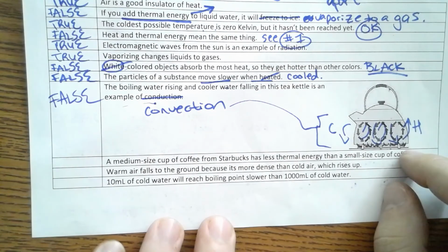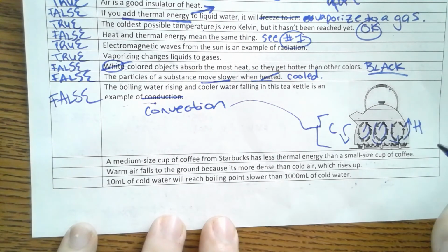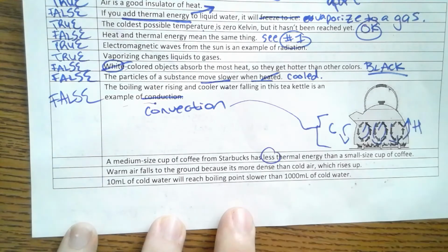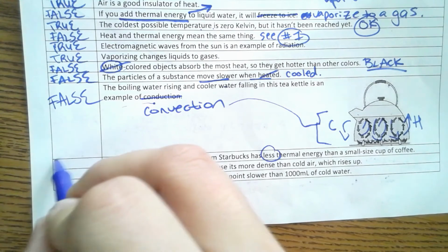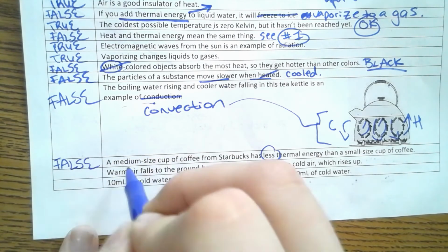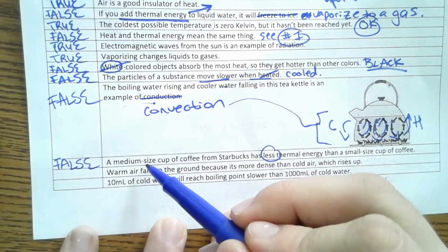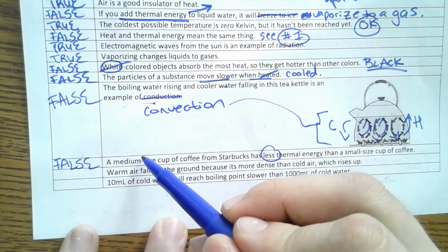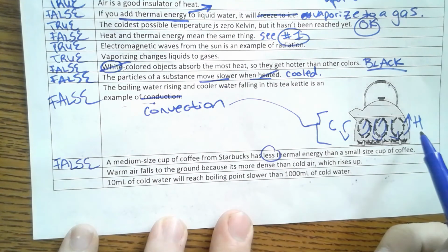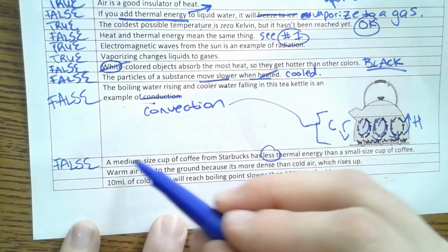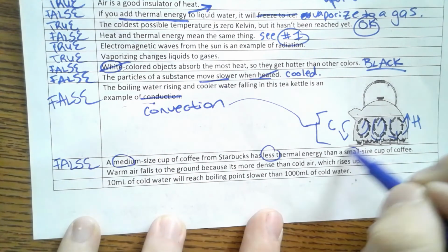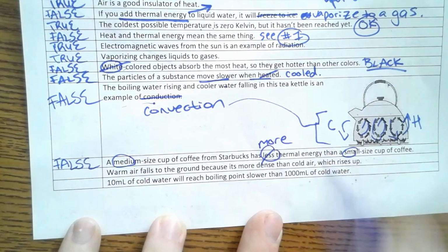A medium size, like a grande coffee from Starbucks, has less thermal energy than a small size coffee. Hopefully you know by now that's false. This is bigger, so it has more mass. They're both cups of coffee, but because this is larger, this is medium, and this is small, it's going to have more thermal energy.